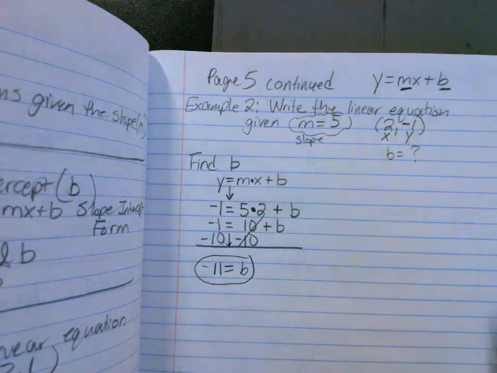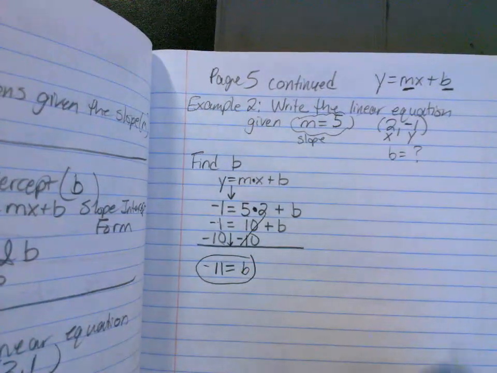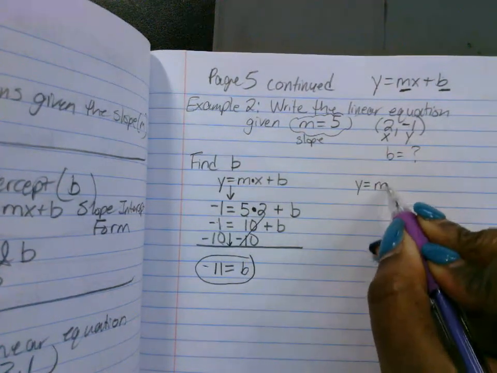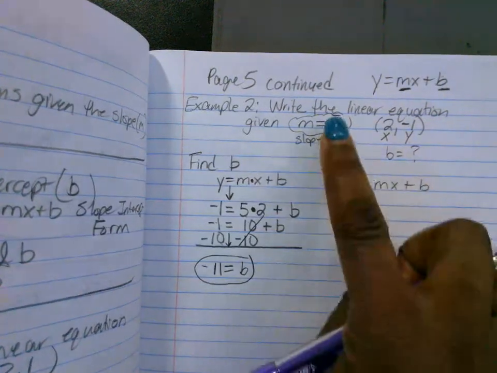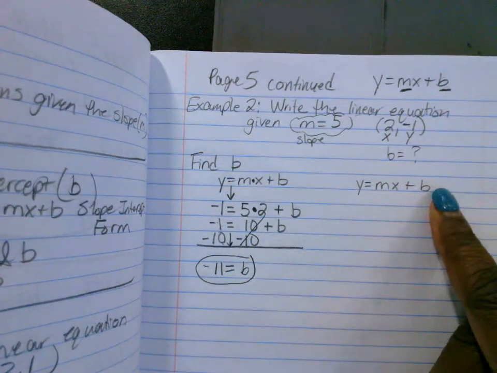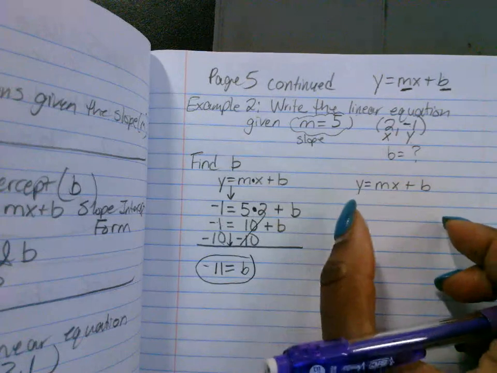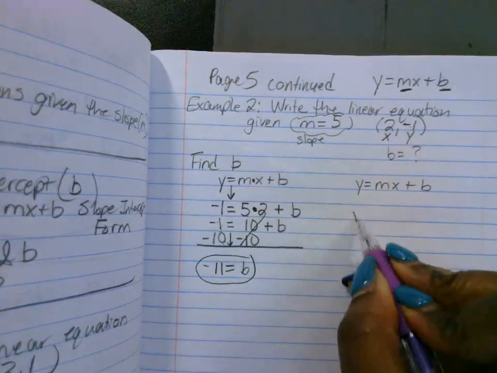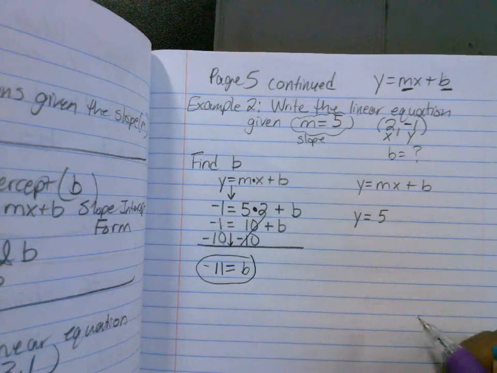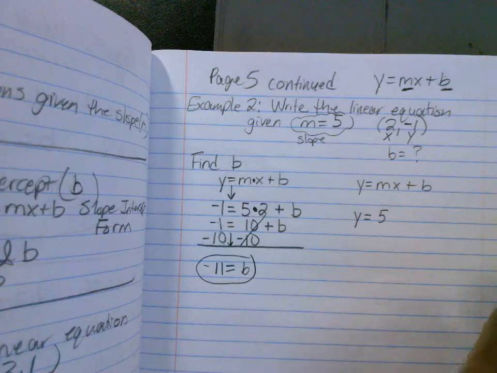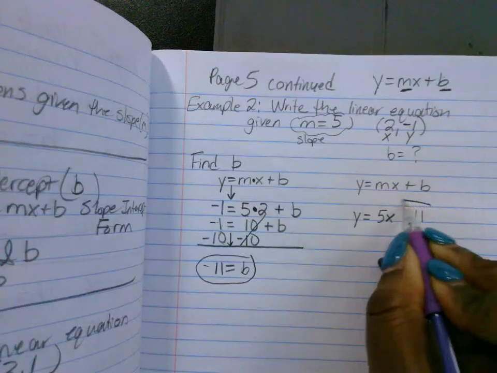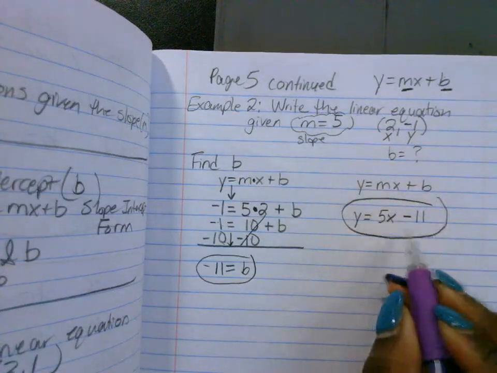So now we have m and we have b. So lastly, we can write that equation now. We write it in slope-intercept form, y equals mx plus b, by replacing m with whatever m is and replacing b with whatever b is. So now how do I write the equation as my final answer? Y equals 5 plus -11. What are we missing? X. We're missing the x. Then what? -11. -11. Good job. This is my answer. This is my equation.